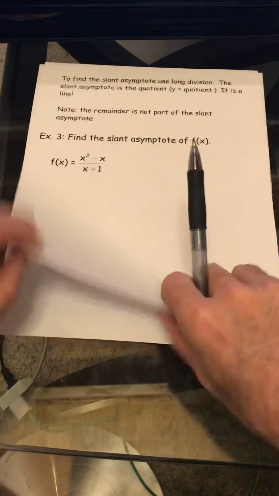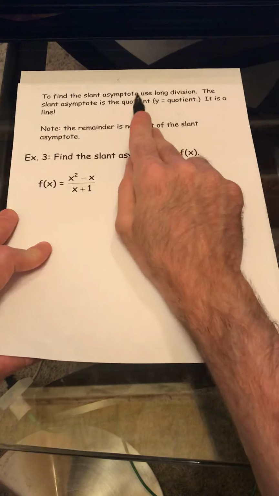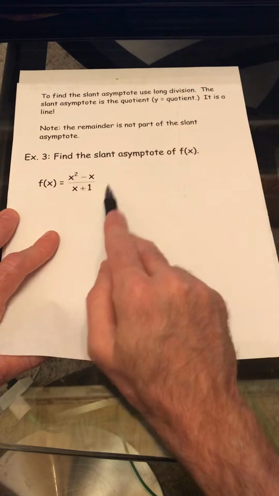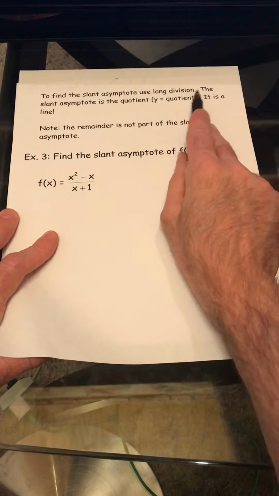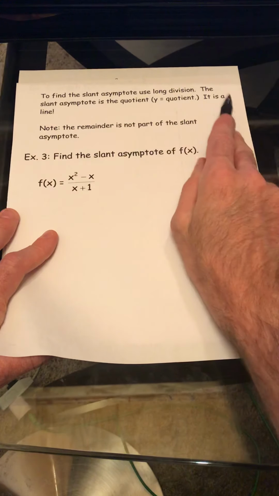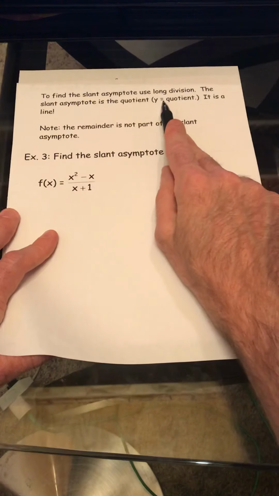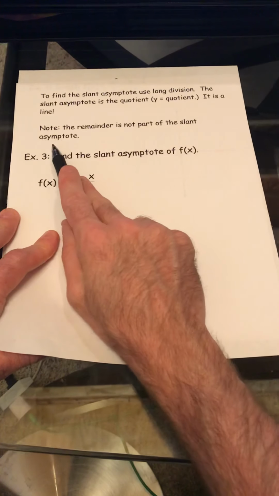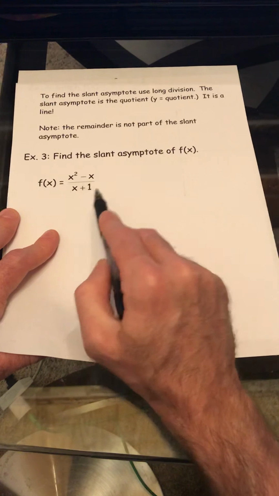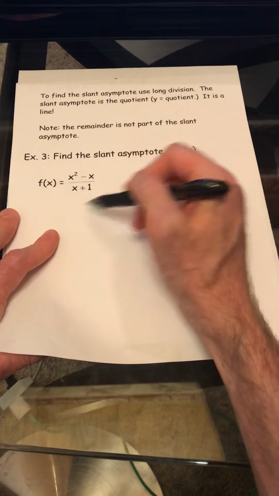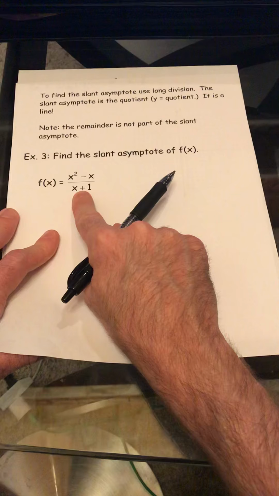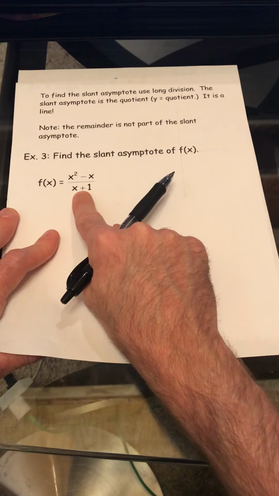Now to go over a couple of examples. To find the slant asymptote, you can either use long or synthetic division. This one we could actually do synthetic, as the slant asymptote is the quotient, and it's y equals the quotient. It is a line, that's why we want the y equals. The remainder is not part of the slant asymptote. So if it's something like x plus 1, you can do long division if you want. Use what would be the value of the vertical asymptote.